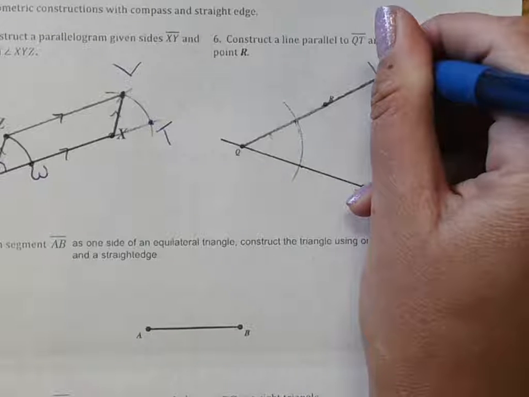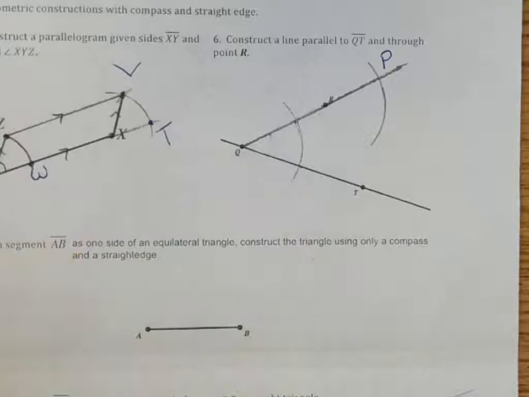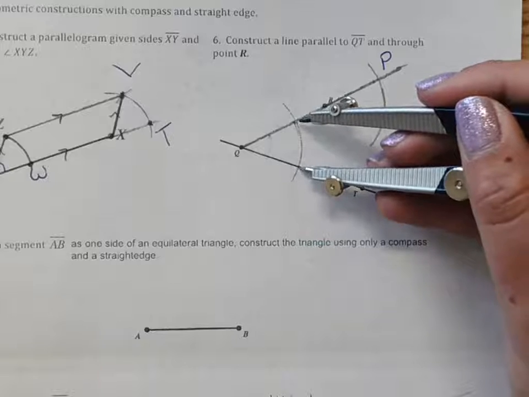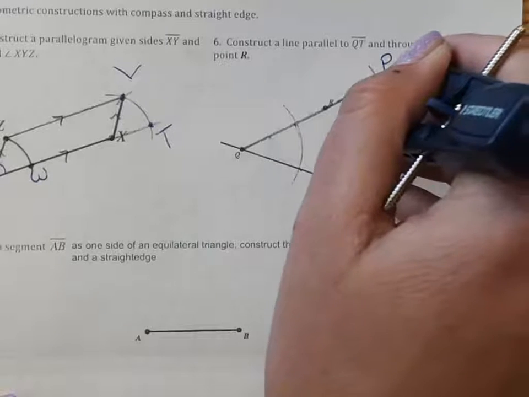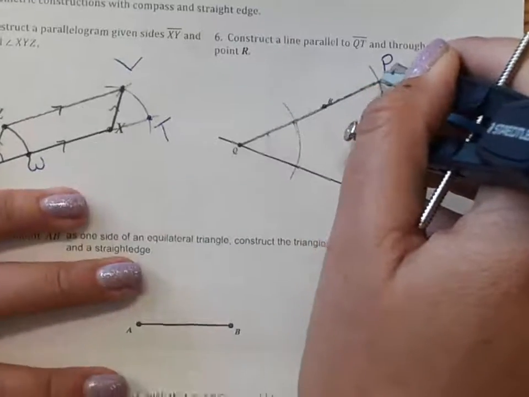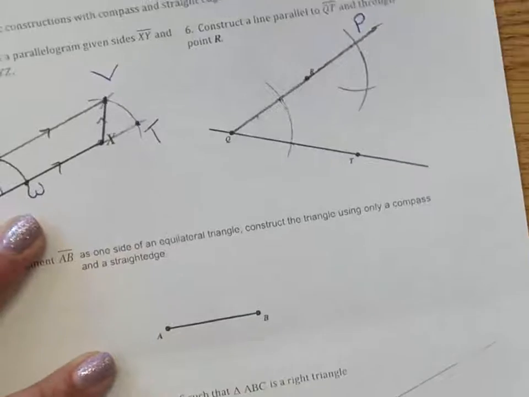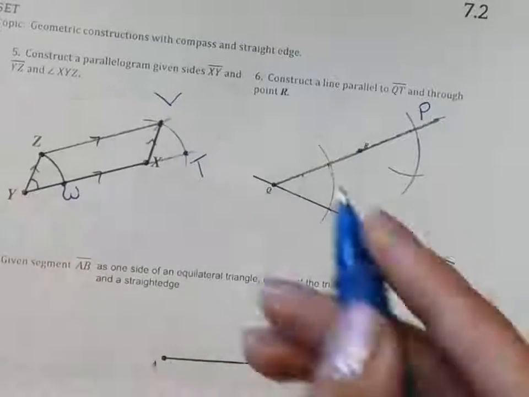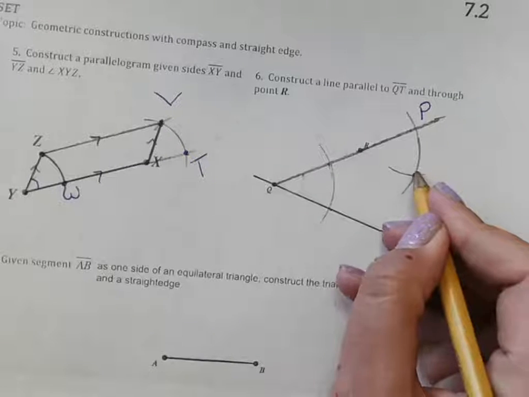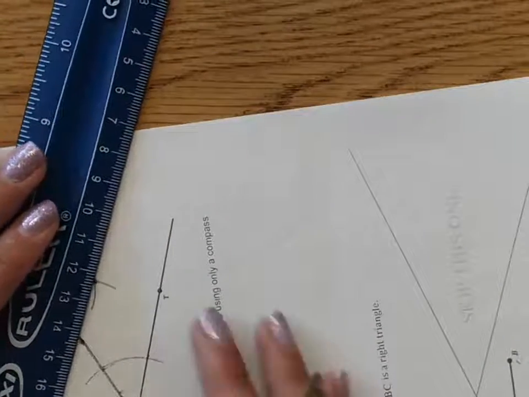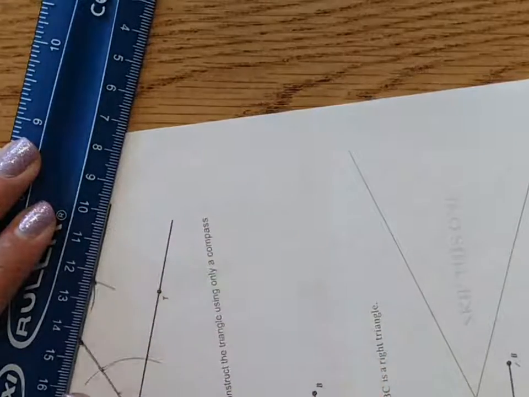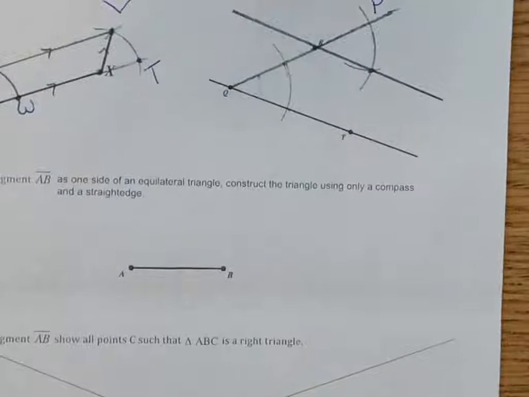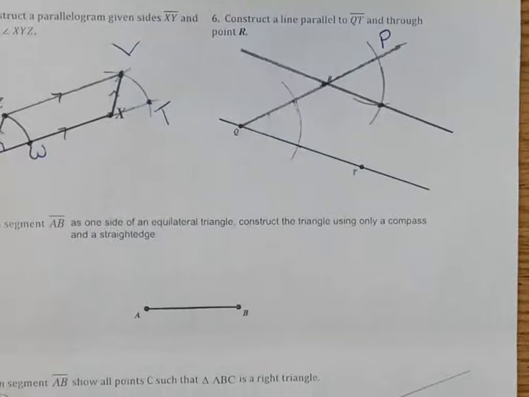R. No, we already have an R. I keep doing that. P. There, P. Hold on, let me make sure I didn't lose my measurement with my compass. Oh, we're good. So from point P, I'm going to draw that same arc. Hold on, it's going to move on me. There we are. It is that intersection point that you're going to draw your line through. Ta-da! That is how you do number 6.